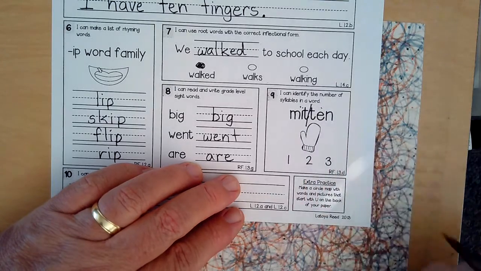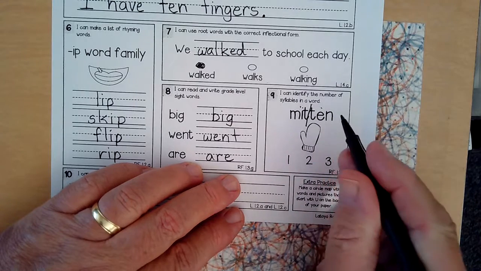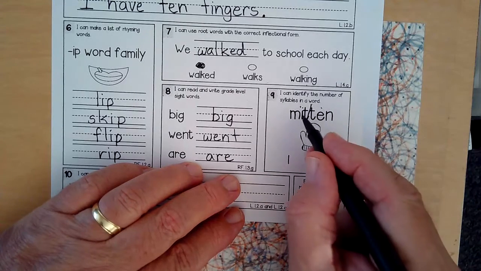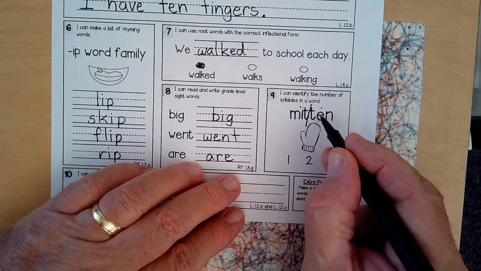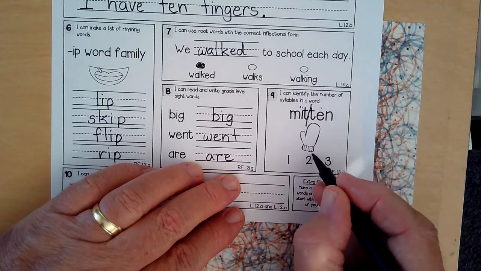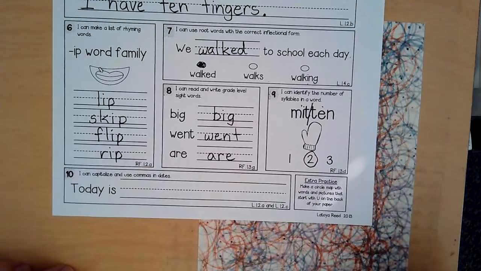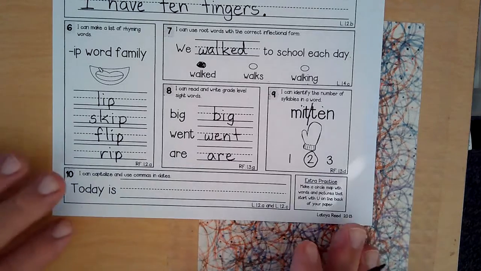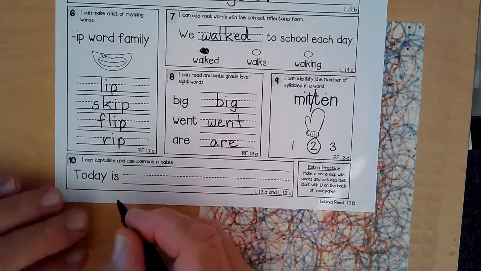Mitten. Mitten. And since I have one part here and one part here, and there's a vowel in this part and a vowel in this part, then I have 2 syllables. All right, excellent. Let's keep going.